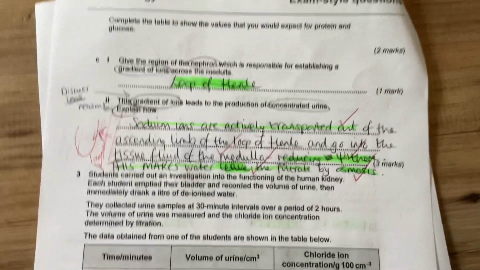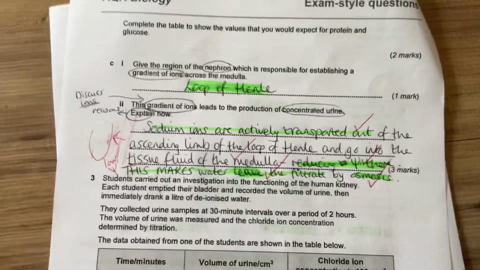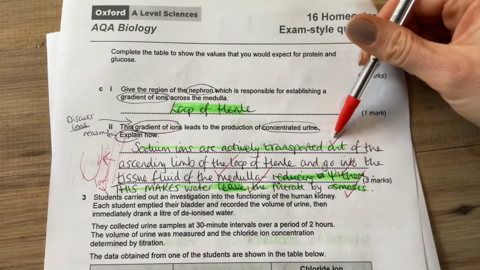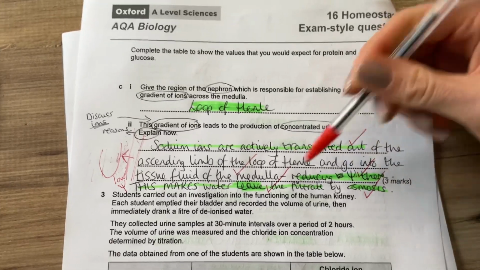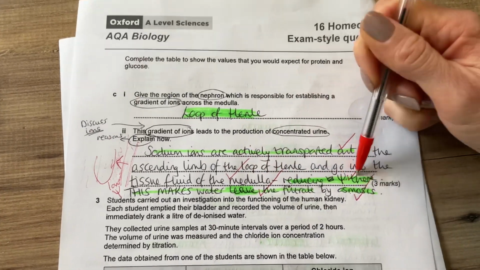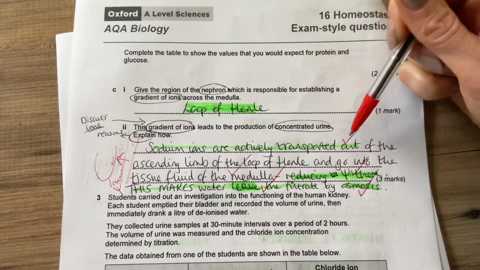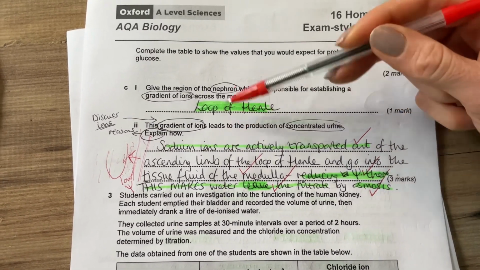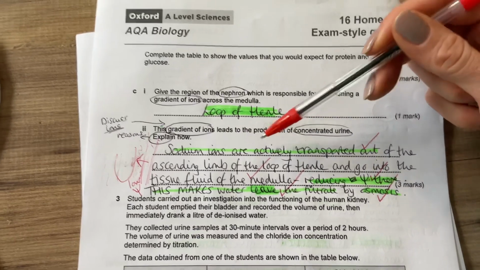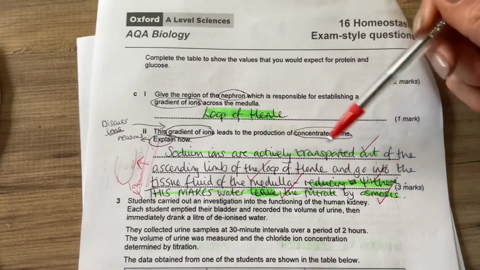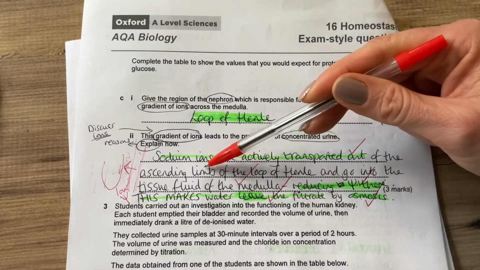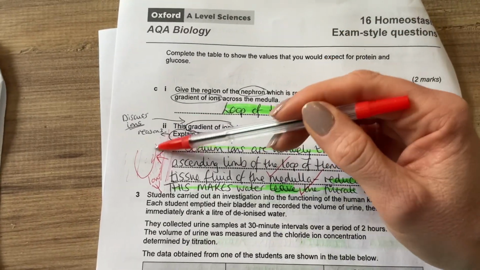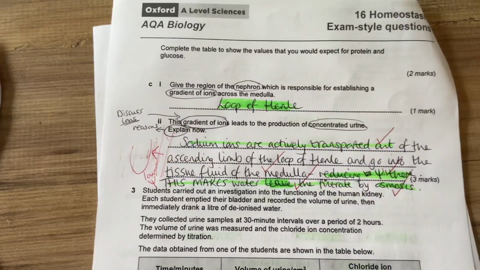So the marks were specifically for, I gave a benefit of the doubt mark, or sort of an extra marking point, because I think it was useful to say this first bit first, and then these ones were the marks. You could get a maximum of 3. I would give a mark for saying that sodium ions and chloride ions diffuse out and are also actively transported out of the ascending limb of the loop of Henle and go into the tissue fluid surrounding it in the medulla.